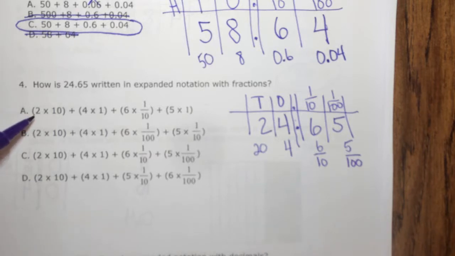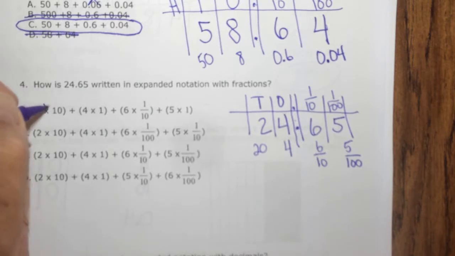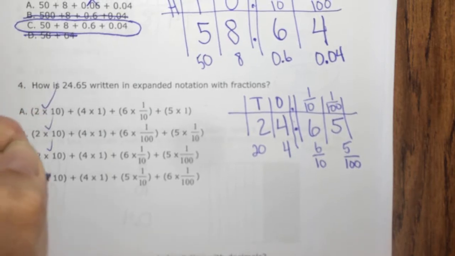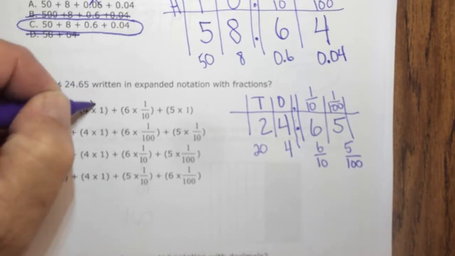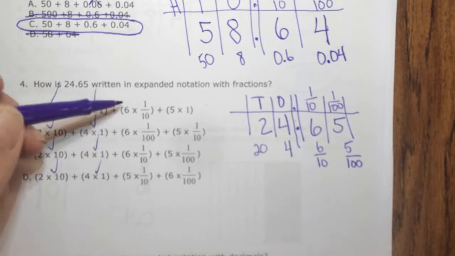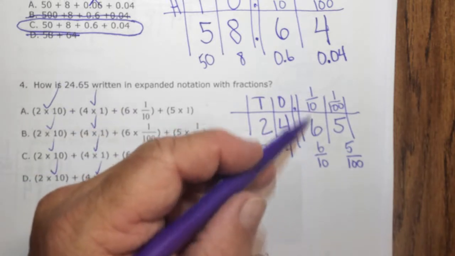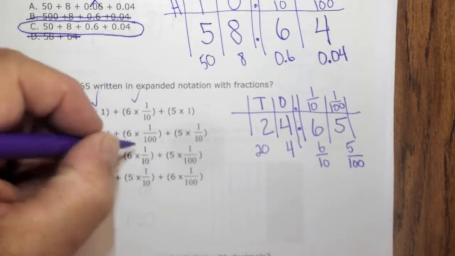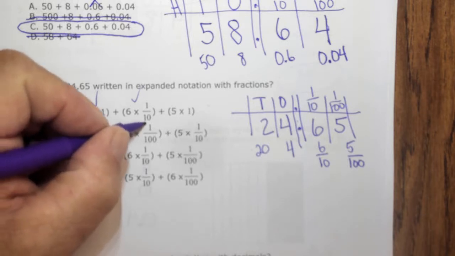Where I have 2 times 10. No, we're going to check them all. Let's see. 2 times 10, is that correct? Yes. So all of those are correct right there. And then 4 times 1. All of those are correct, right? So I still haven't found the right answer. Then I have 6 times 1/10. Is that what I have here? Yes. Oh, this says what? 6 times 100. So this one's wrong.